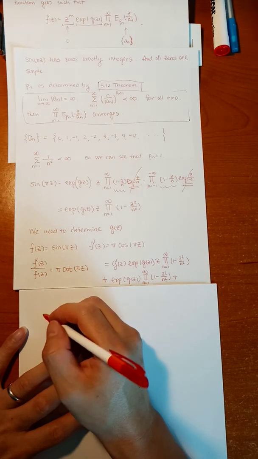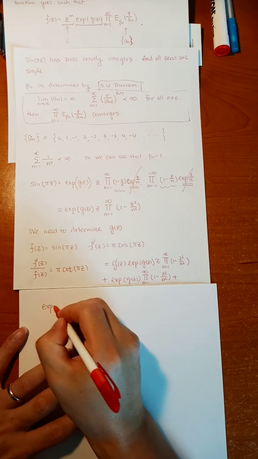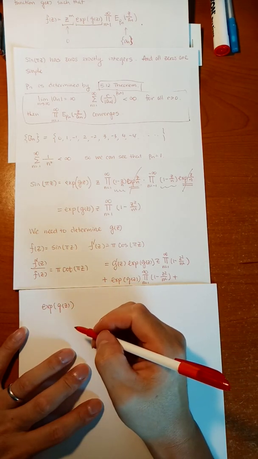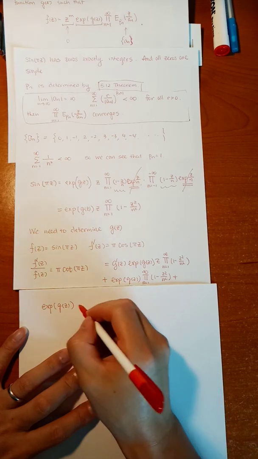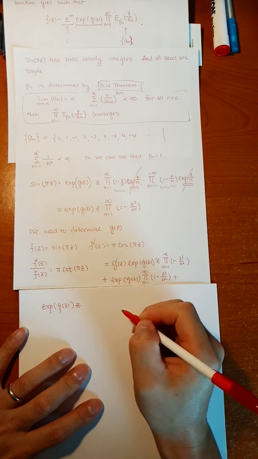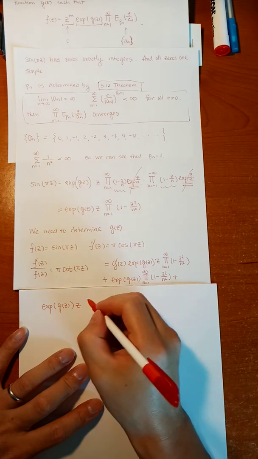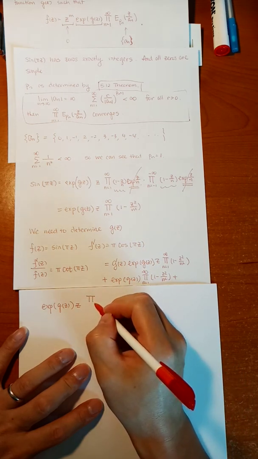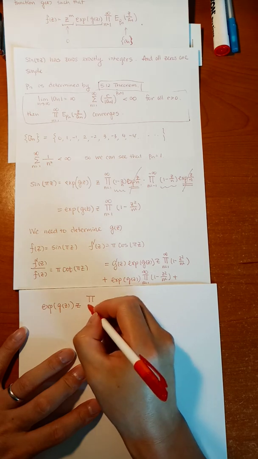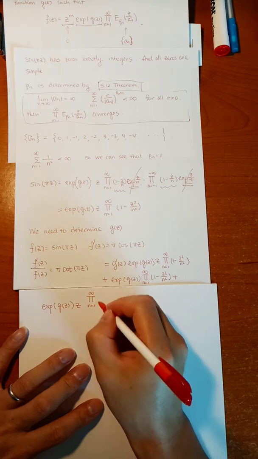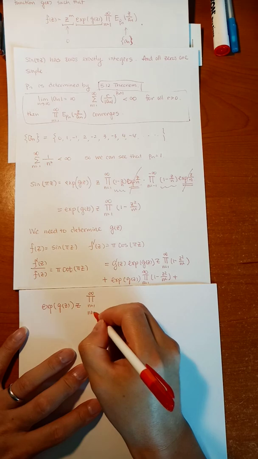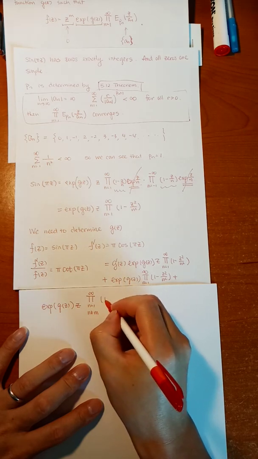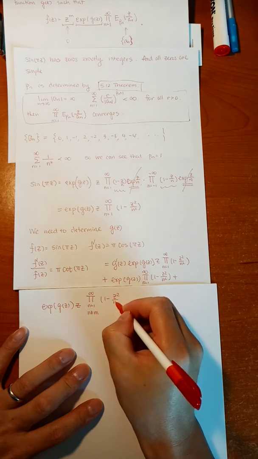Well, how do we write it? The exponential g of z, times z, and then the infinite product, n from 1 to infinity, n not equal to m, of 1 minus z squared over n squared.